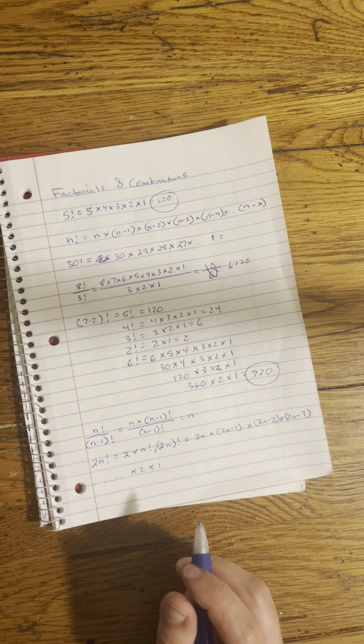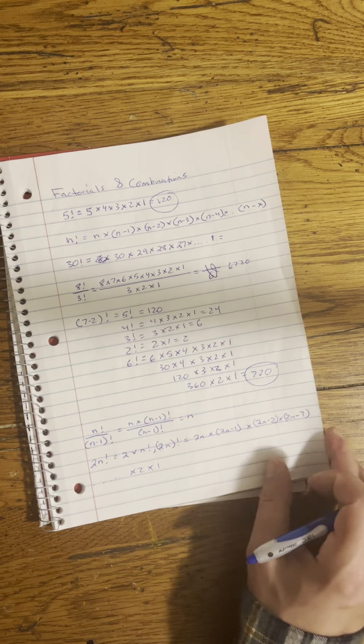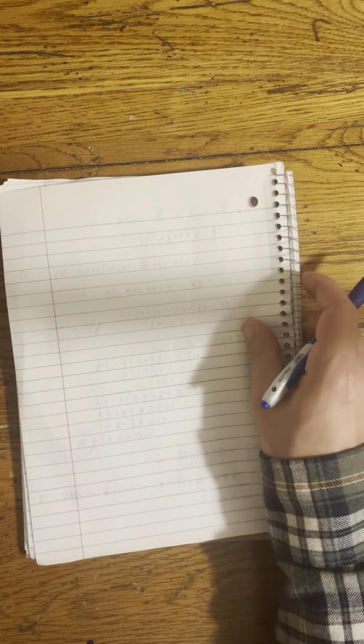Right? So it just keeps going. All right. I think we've gone enough over the factorials. We can go to our next portion.